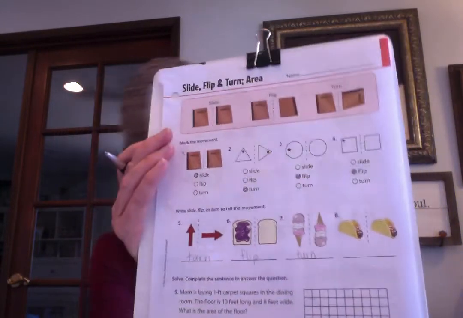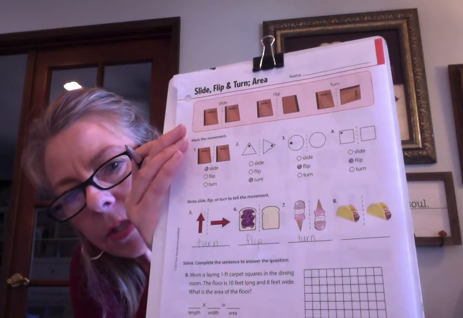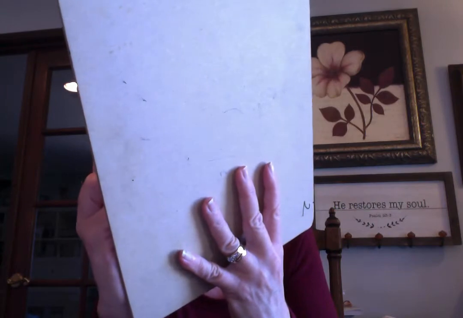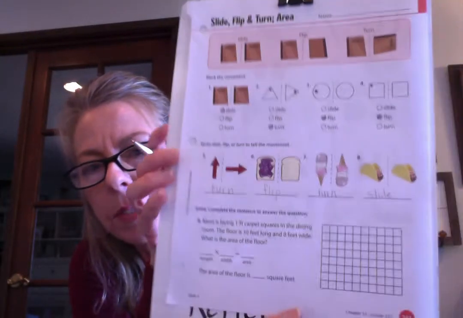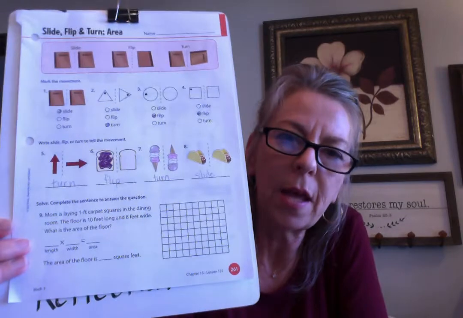Okay, now we have a taco, and we see an identical taco just in a new position, and so that would be a slide. It didn't turn, it didn't flip, it just scooted to a new position, so that is a slide.